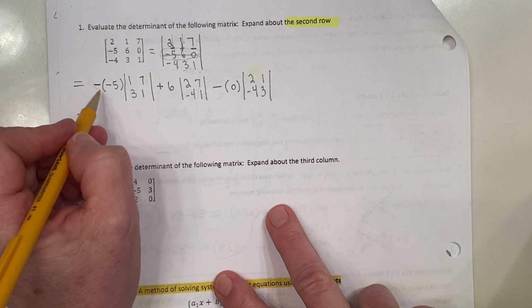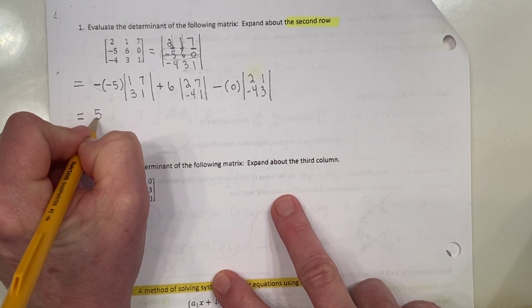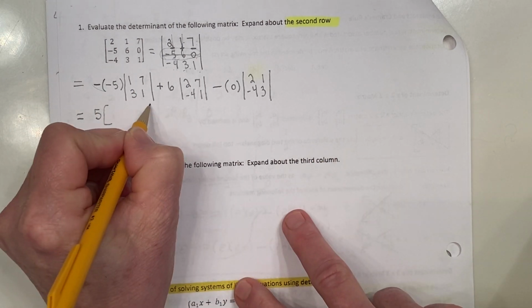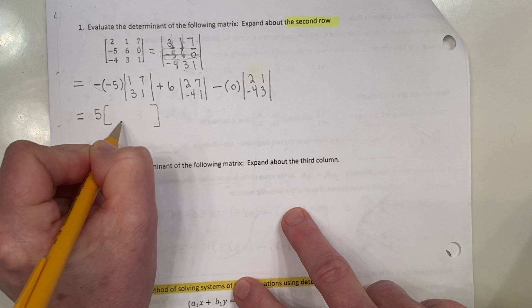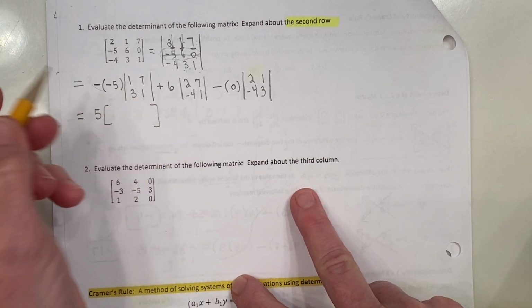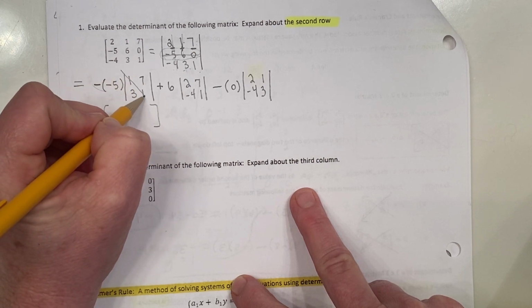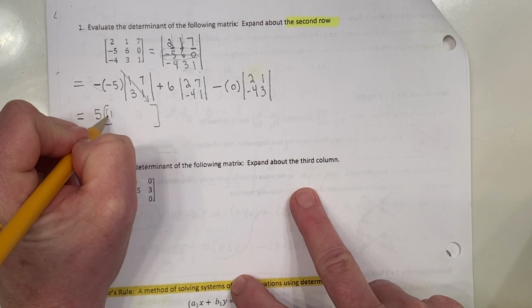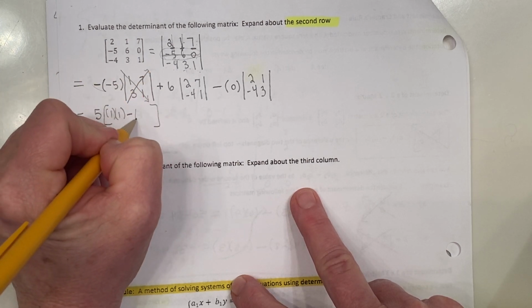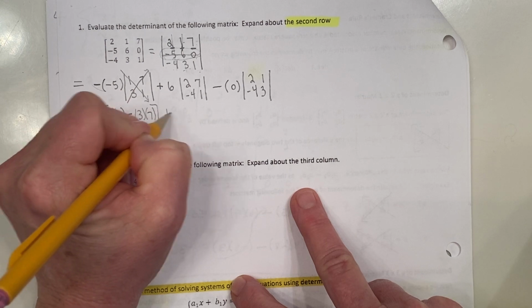Now seeing what we have here, I'm going to go ahead and take this negative negative and make it positive 5. And I'm going to put another bracket here, because in this bracket I want to put the value of this second order determinant. So this is a 2 by 2. Remember, to find this determinant, it's the down arrow product, or 1 times 1, minus, always put minus, the product of 3 and 7. I'm going to move on, plus 6.